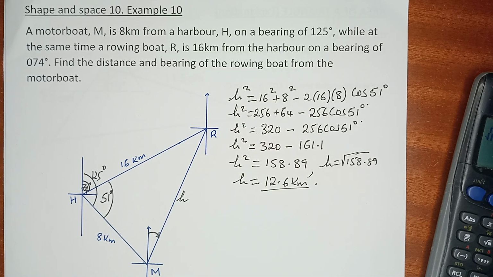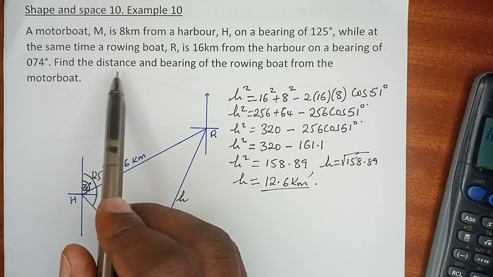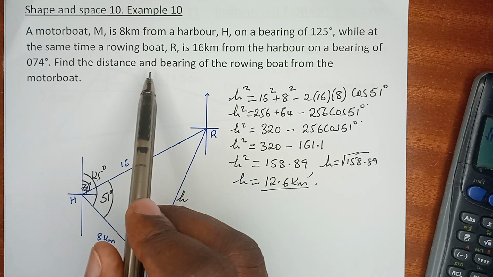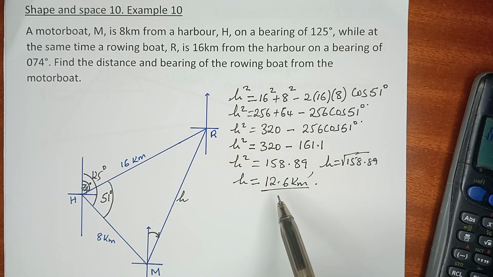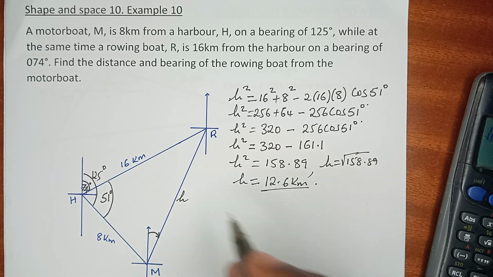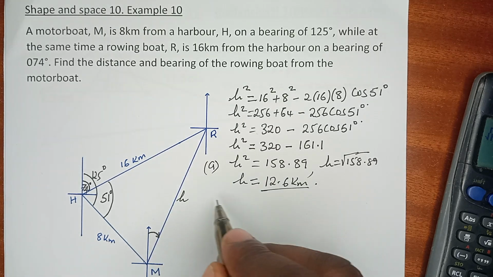That is our value of h. So the distance of R from M, as asked in the question, the distance and the bearing of the rowing boat from the motorboat, is 12.6 kilometers. That could be part A of the question.